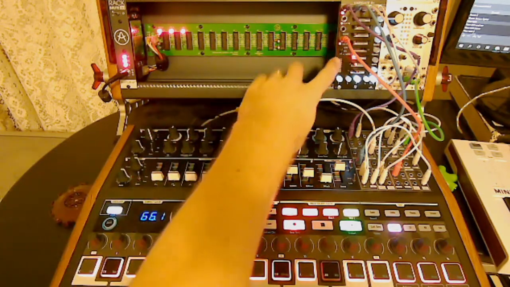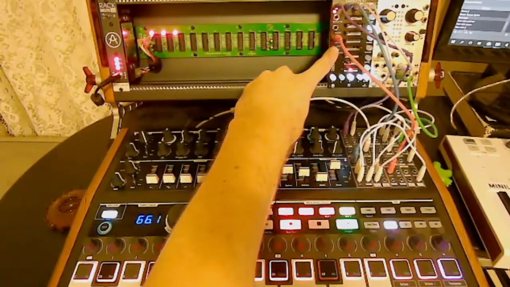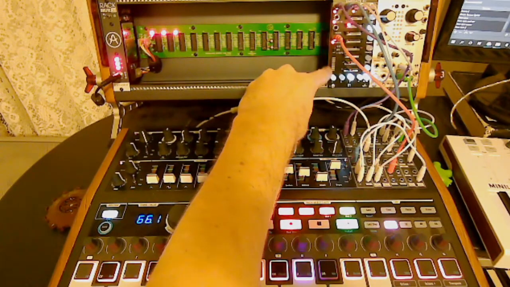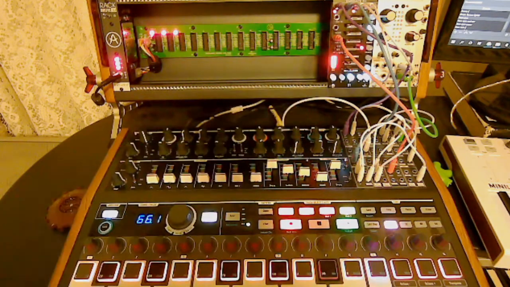And I should note that the CV output of this is set to a minor pentatonic scale for the main pitches there. So that's the main things that are happening.